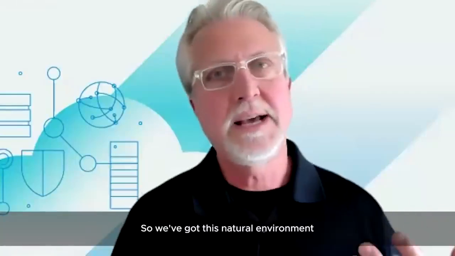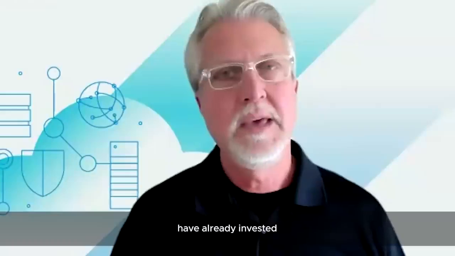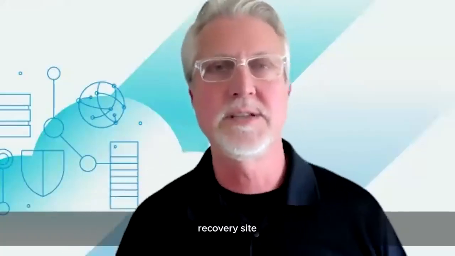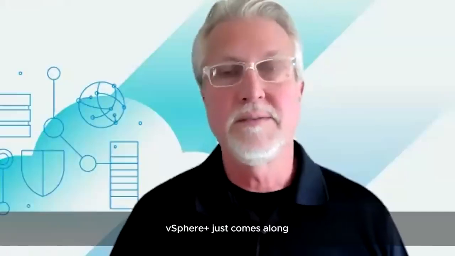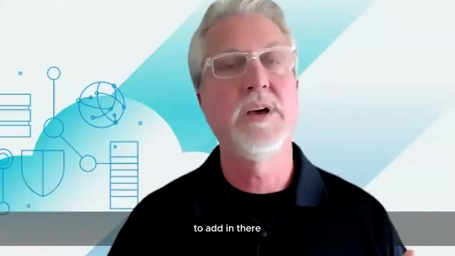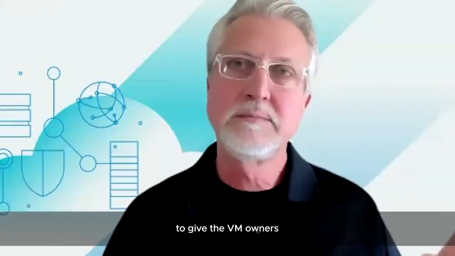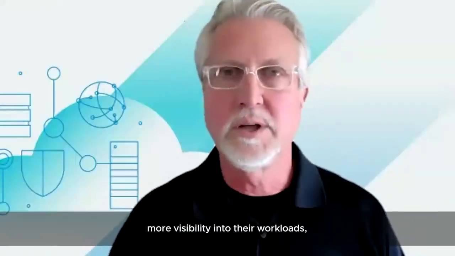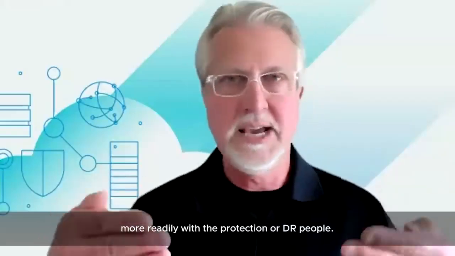So we've got this natural environment where customers that are using VMware Cloud Disaster Recovery have already invested in VMware Cloud on AWS. They're using that as their disaster recovery site, and they've already enabled those capabilities in the Cloud Services portal. vSphere Plus just comes along as a natural extra layer to help simplify the problem. This is going to give the VM owners more visibility into their workloads, their workflow and the virtual machines, but also allow them to communicate more readily with the protection or DR people.